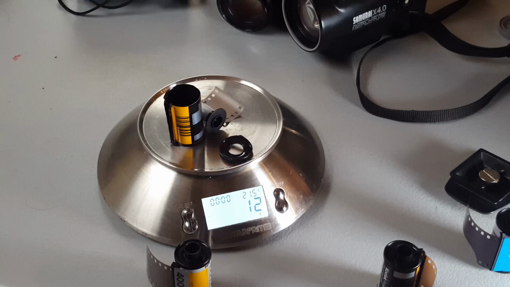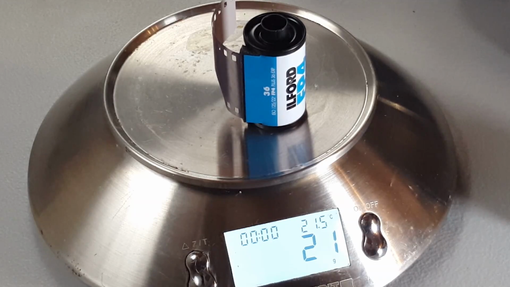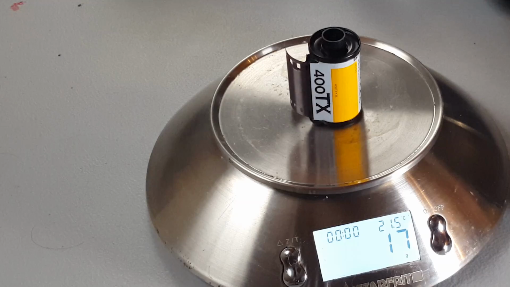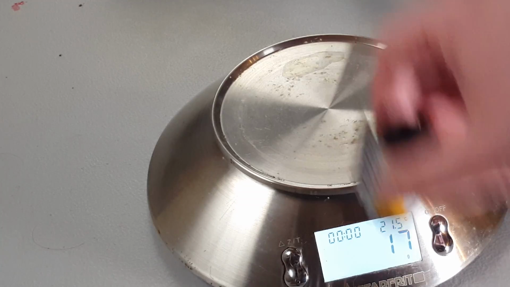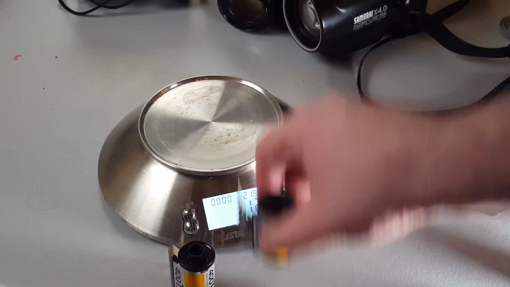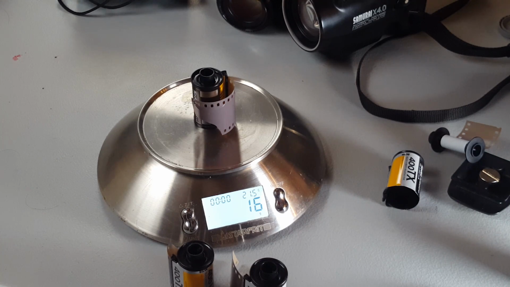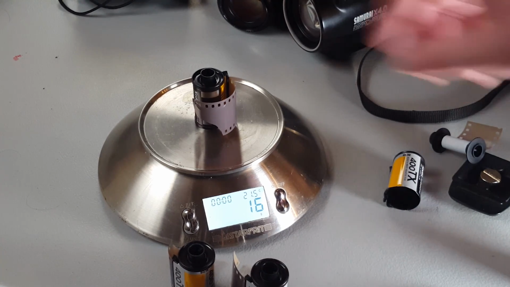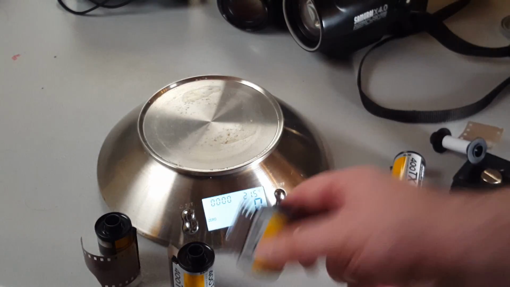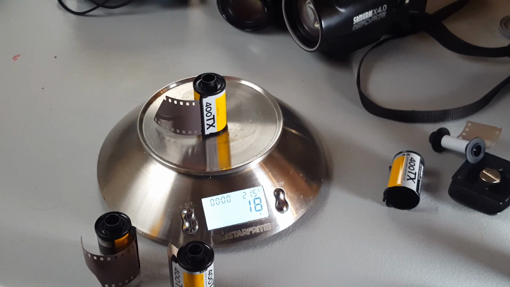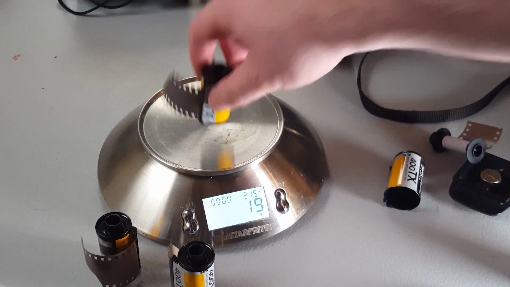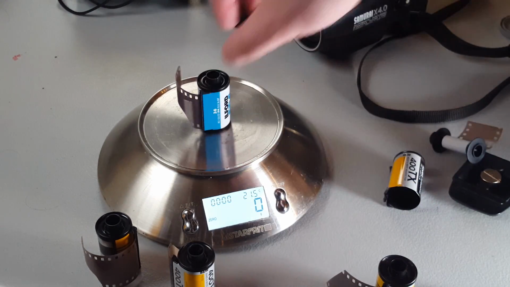But I came up with the idea of weighing them against each other and just choosing the heaviest roll. Looks like an empty canister weighs 12 grams, and a full canister weighs 21 grams. Okay, this one's 17. This one's 18. That one felt like more. Nope, totally wrong. 16. So this one is 19. It's only 2 grams away from a full roll.